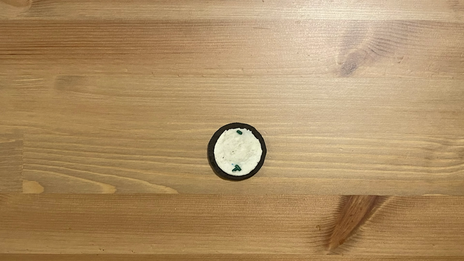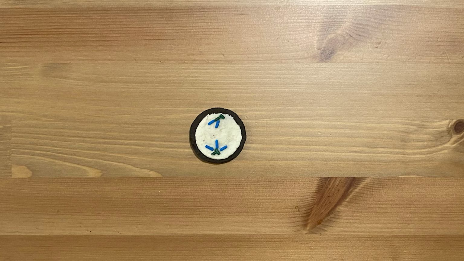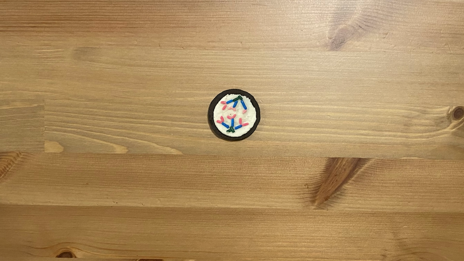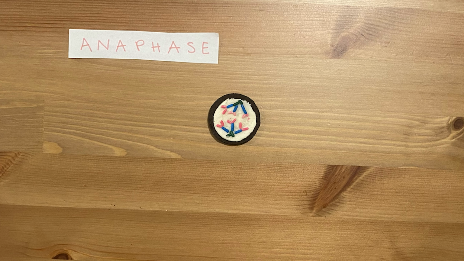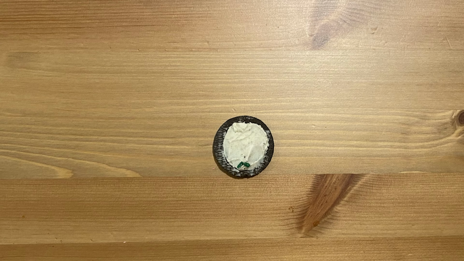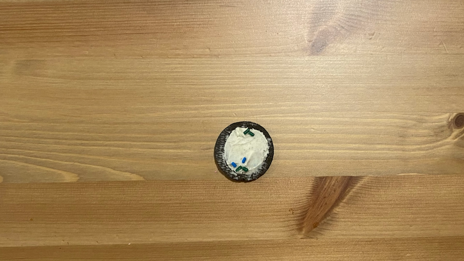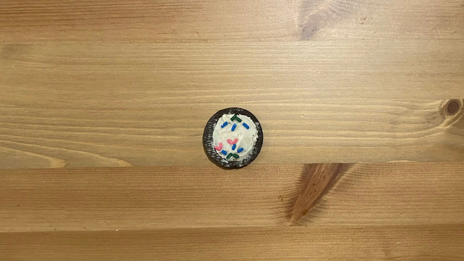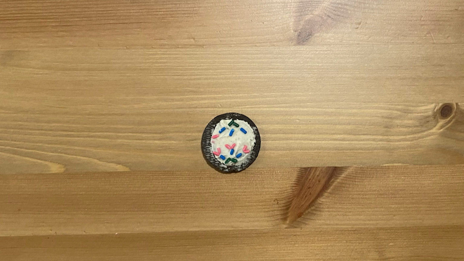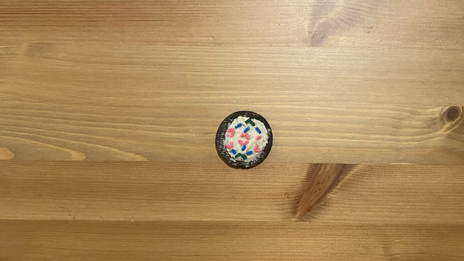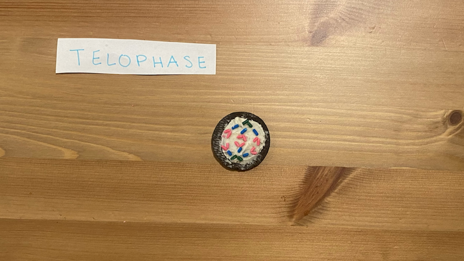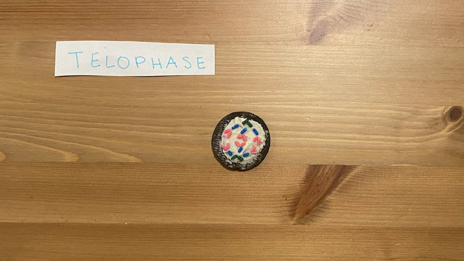Next up is anaphase. During anaphase, the spindle fibers attached to the centromeres will contract, pulling the sister chromatids apart and moving the daughter chromosomes to opposite ends of the cell. Once the sister chromatids have reached the opposite poles of the cell, they will start to unwind and become long and thin again. The spindle fibers that helped pull the chromosomes apart in anaphase will start to disappear. At the same time, a new nuclear membrane will form around each group of daughter chromosomes.